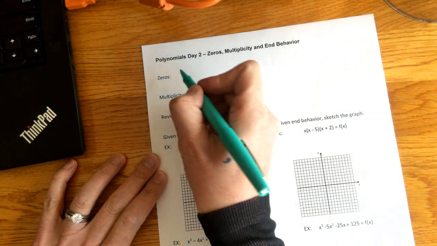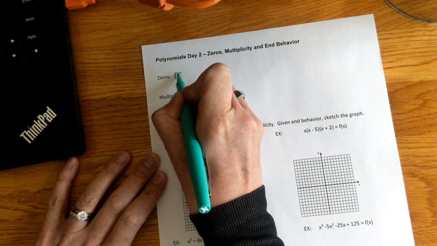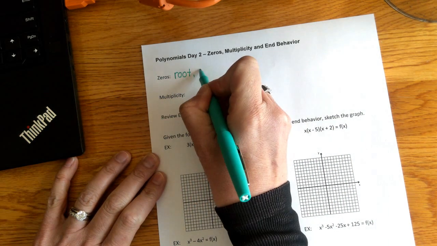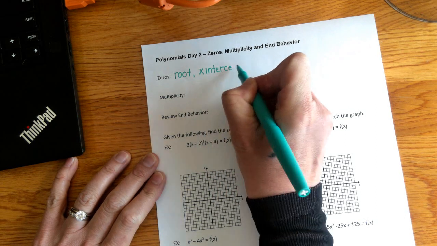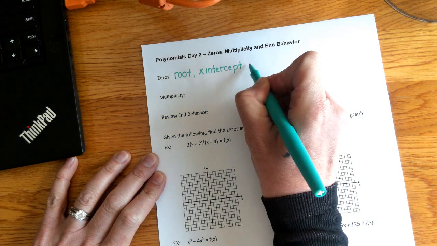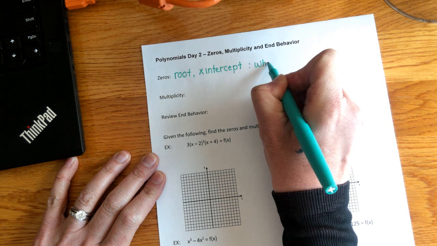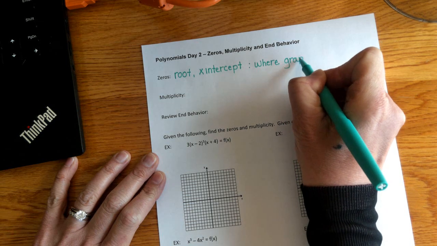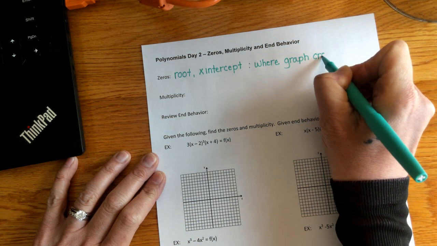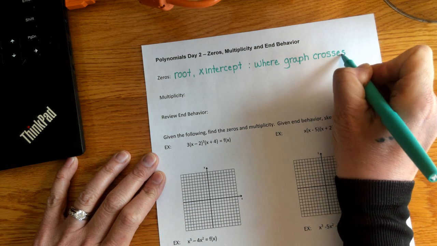A zero, another name for that would be a root or an x-intercept. And what that is, is where your graph crosses your x-axis.